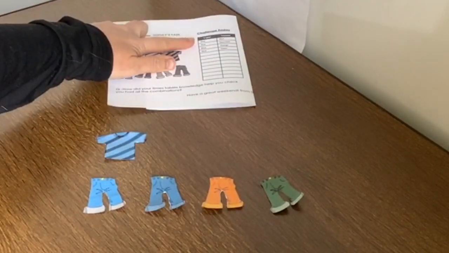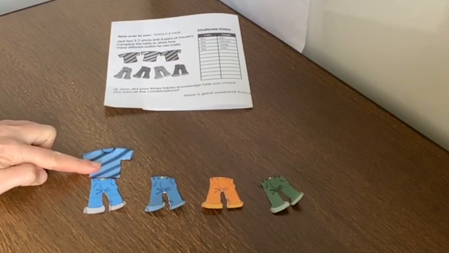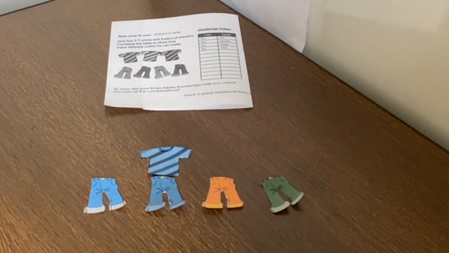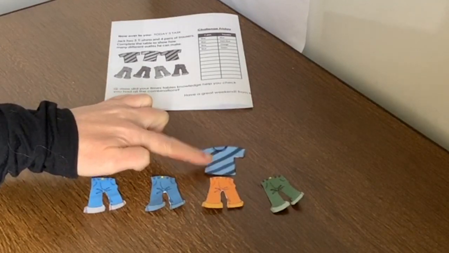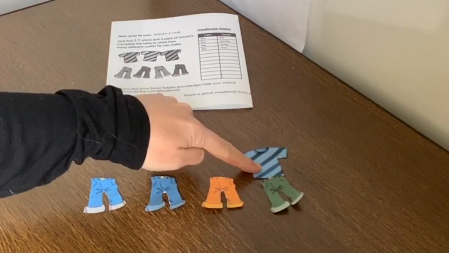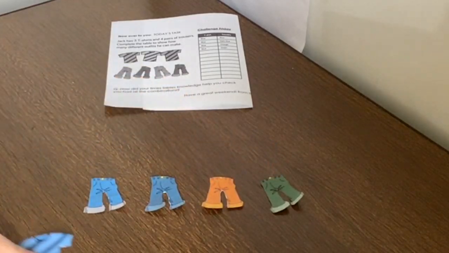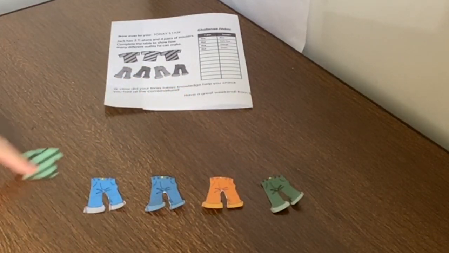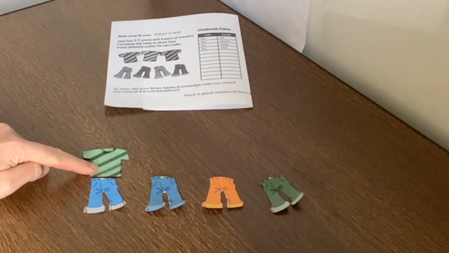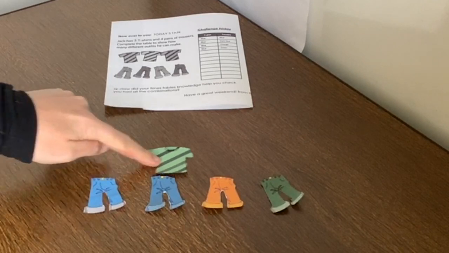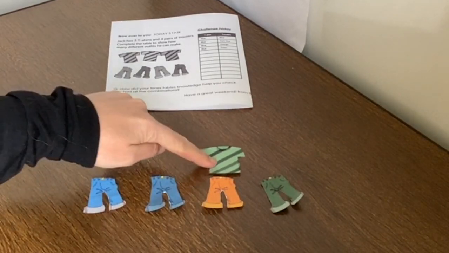And then you can see they've started this one off. So you could have the blue with the blue jeans. You could have the blue with the dark blue jeans. You could have the blue with the orange jeans. And you could have the blue with the green jeans. And then to be systematic, we then change that t-shirt for the other one. So then you can have the green stripe with the blue, the green stripe with the dark blue, the green stripe with the orange, and the green stripe with the green.